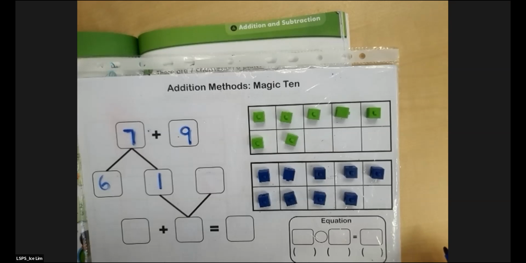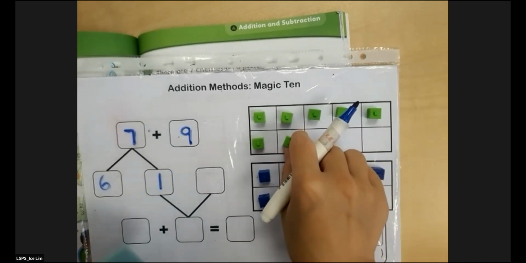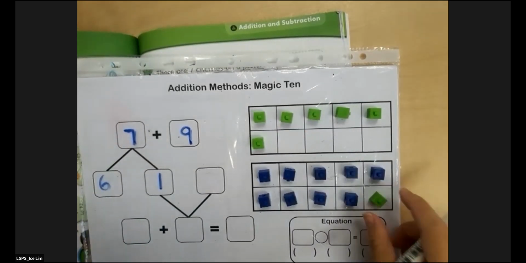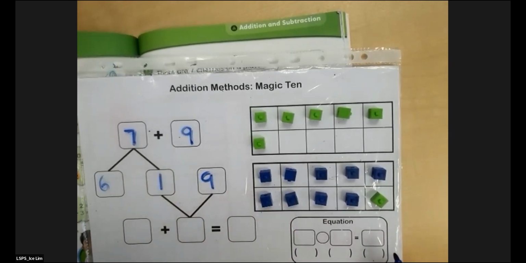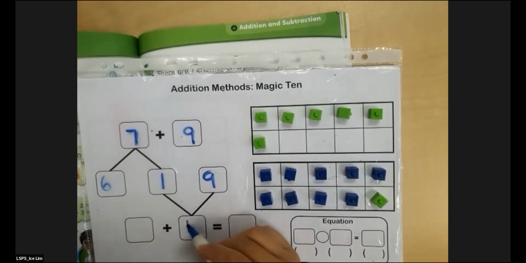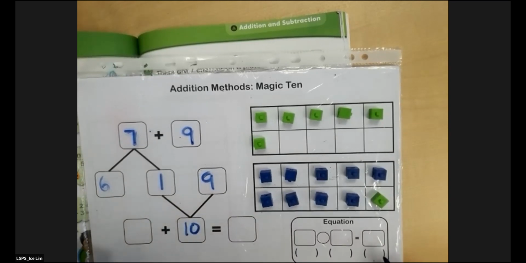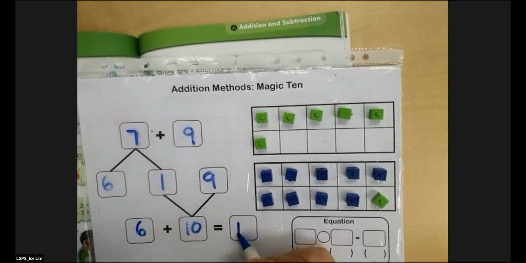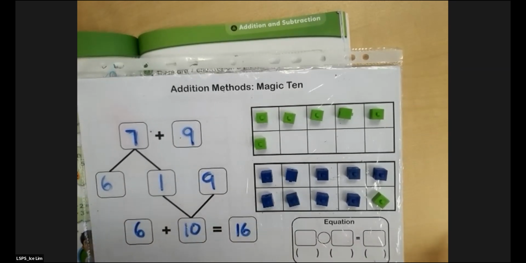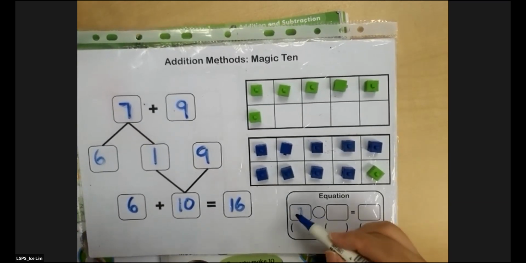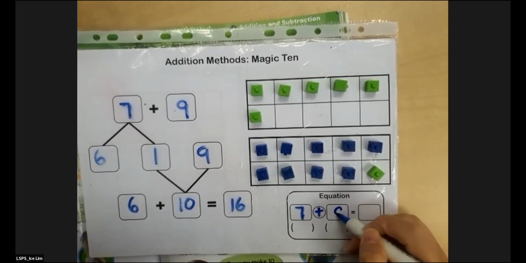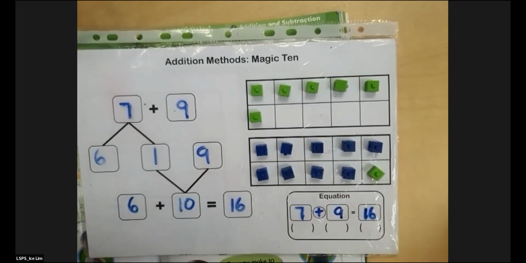So I break the 7 into 6 and 1. I take the 1, I join it with the 9. And what do I get after I join 1 and 9 together? I get 10. And what should be in this blank here? 6. Very good. So in the end, 7 plus 9 will also give me 16.